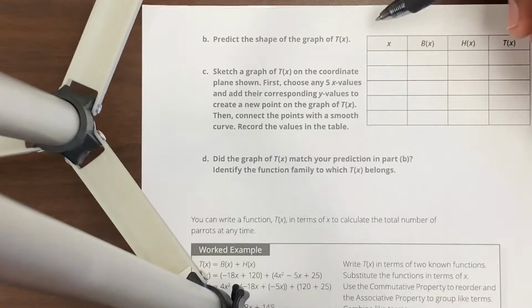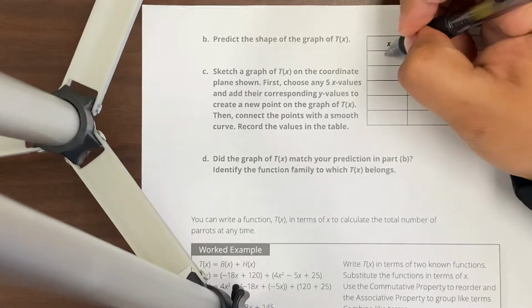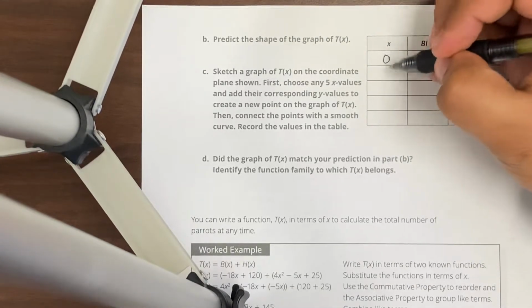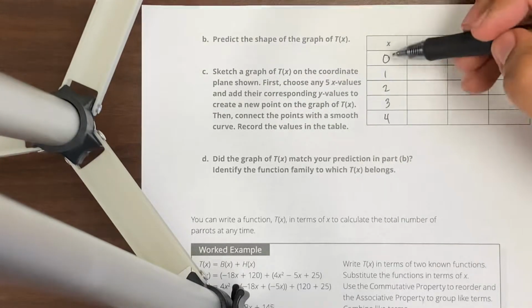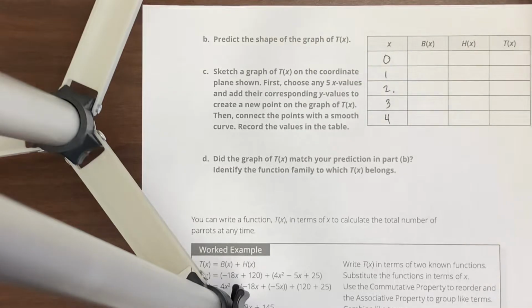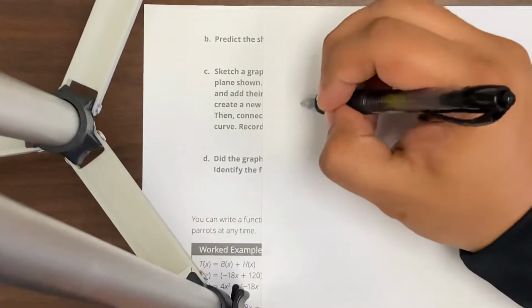Record the values on the table. Of course, we can start with whatever point we want to. I reckon we start with 0. Start with 0, then 1, 2, 3, and 4. Probably go up to 4 just so you can get an idea of what exactly we're trying to accomplish here. Like I said, I wish we had some more paper, so I'm gonna write this real fast.